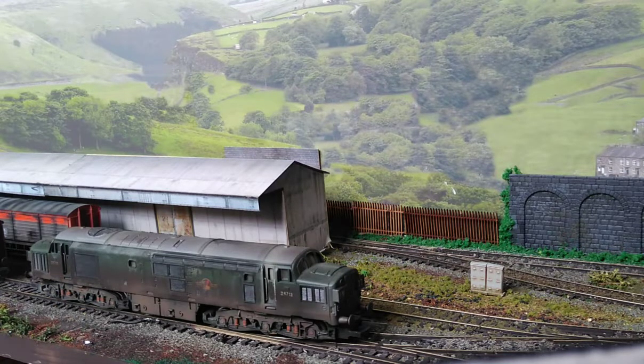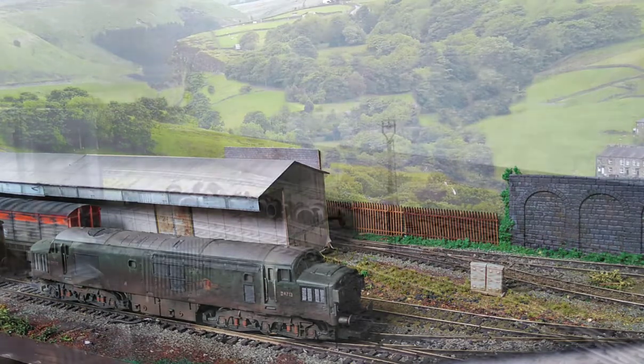So basically, after every circuit's been done, whatever locomotive was on active duty has to return to the depot, and it must go to the shed for service and maintenance. So we'll catch you with that bit now.